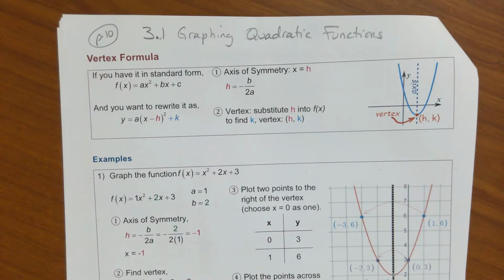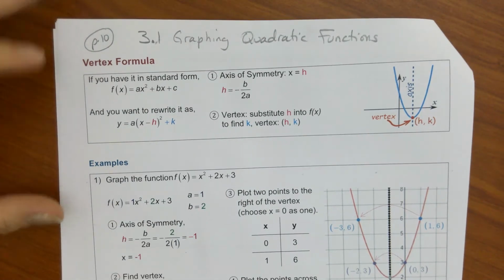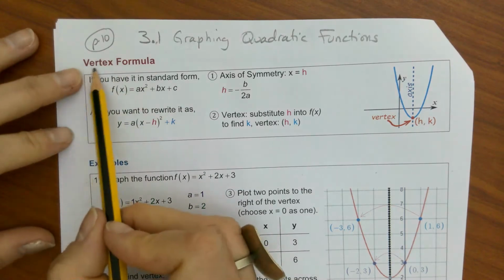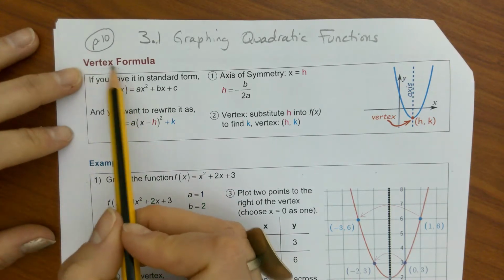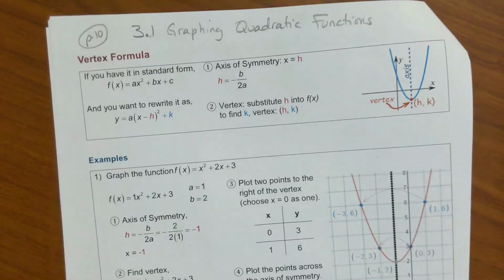Okay, so we're doing 3.1, graphing quadratic functions, and we're going to use the vertex formula. This is a really easy way to graph a quadratic function. There are many different ways. So the first thing I want you to do is write down, just one second.